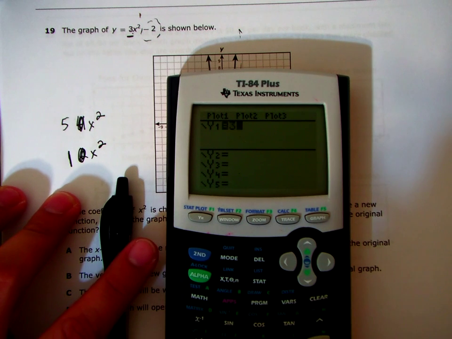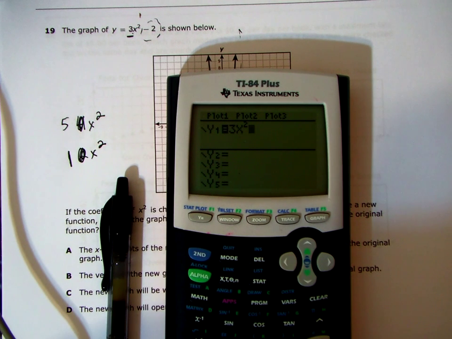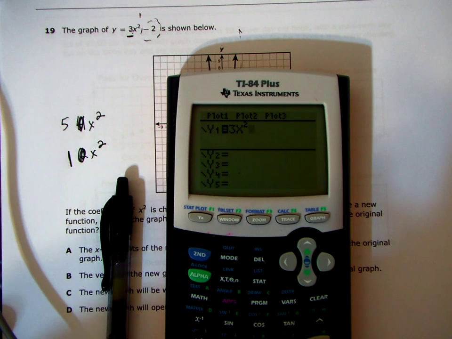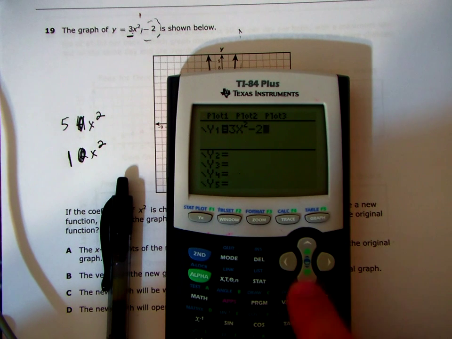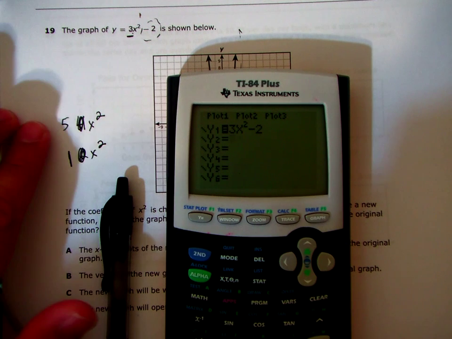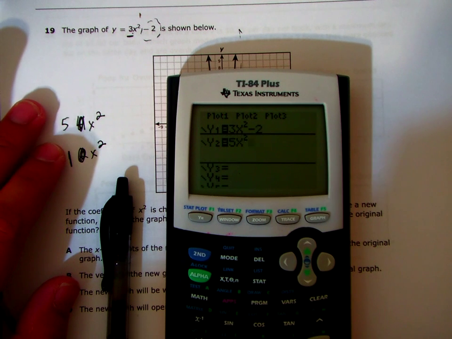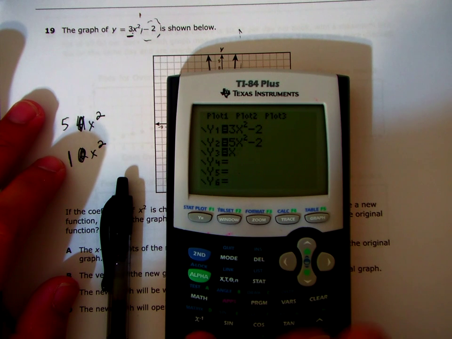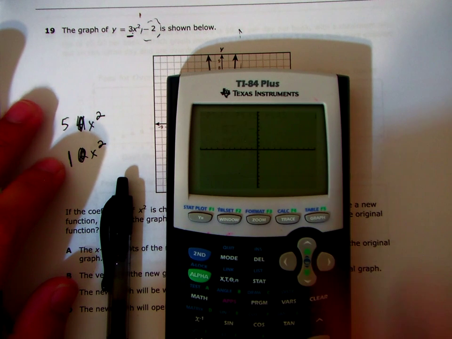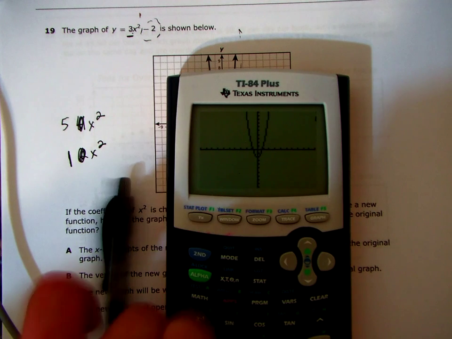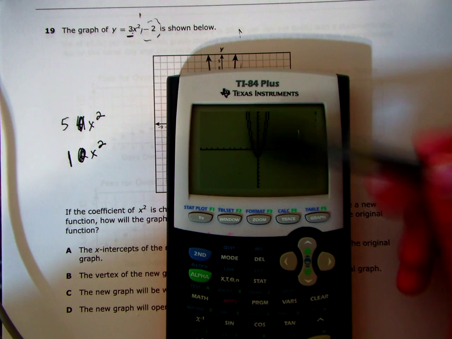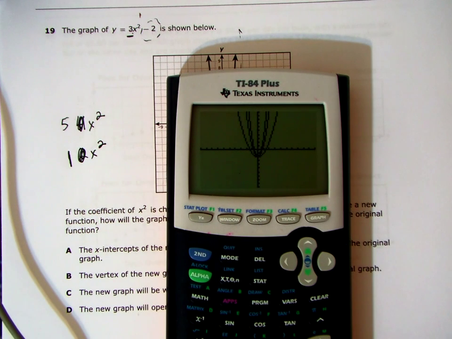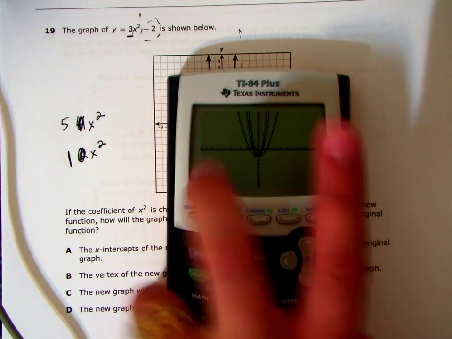So 3x squared is the one that they have. 3x squared, right? Minus 2. And then the other one is 5x squared, right? That's if it gets bigger. This is what happens if it gets smaller, right? Let's see what happens to the graphs. What do you notice? That's the original one. One gets smaller, and the other one gets what? One gets more narrow, and the other one gets wider, right?